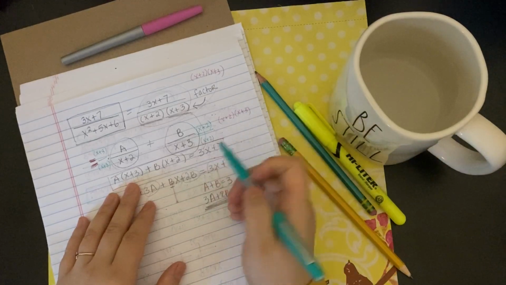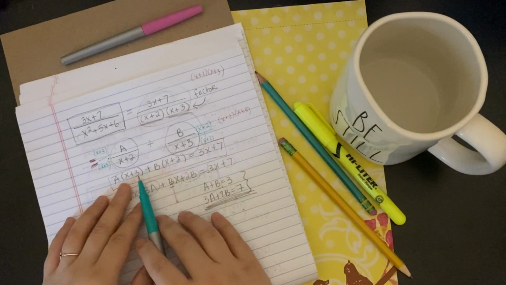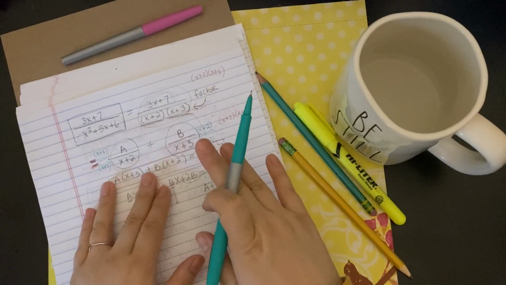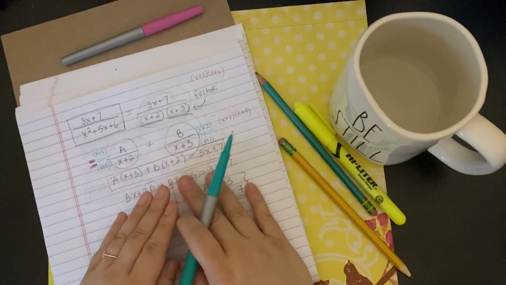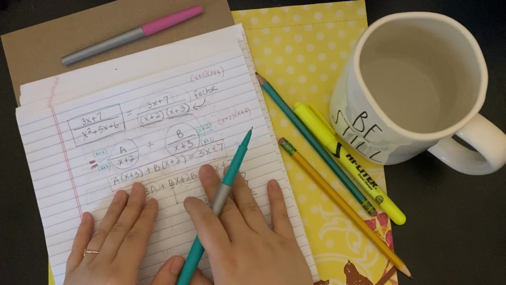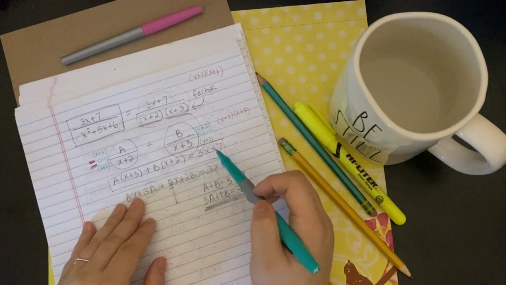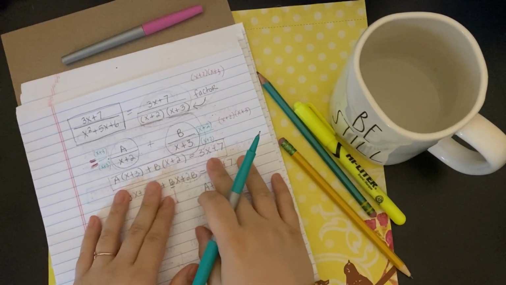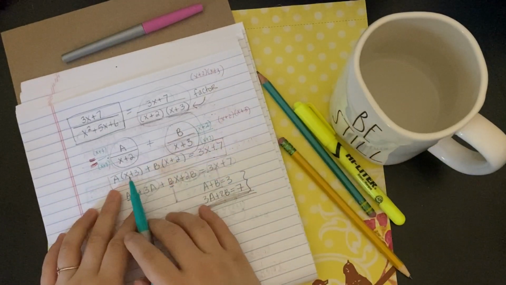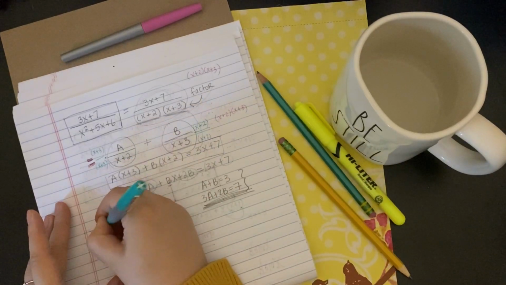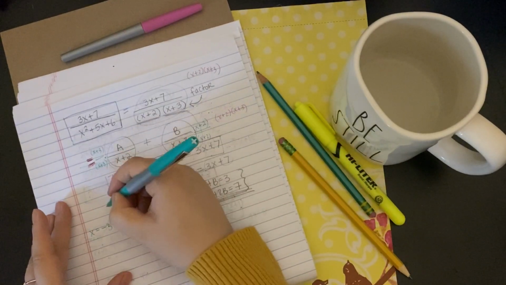If this side always equals this side, then whatever my a and b are, it should always be satisfied, no matter what x values I put in, as long as they're the same number. So I may as well pick nice ones, and by nice I mean, let's say I plug in x equals -3.